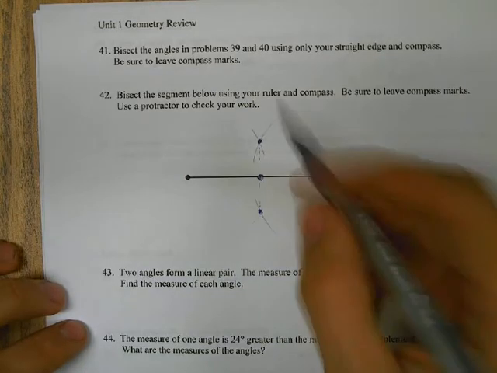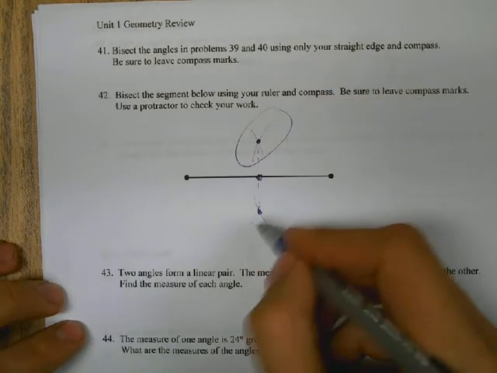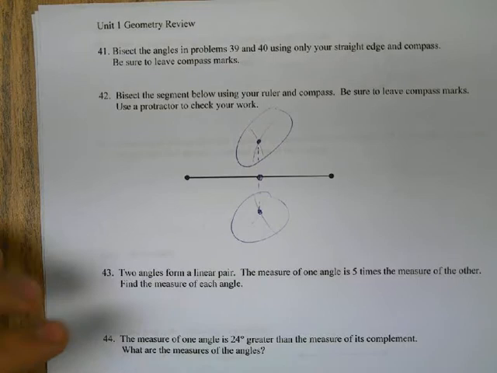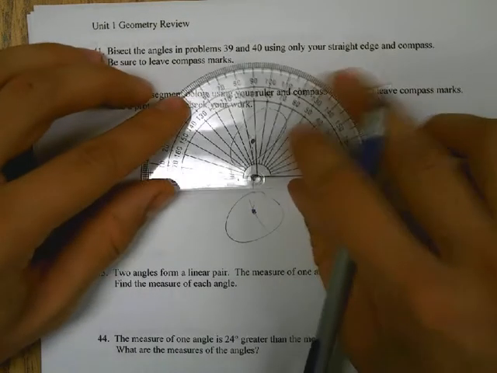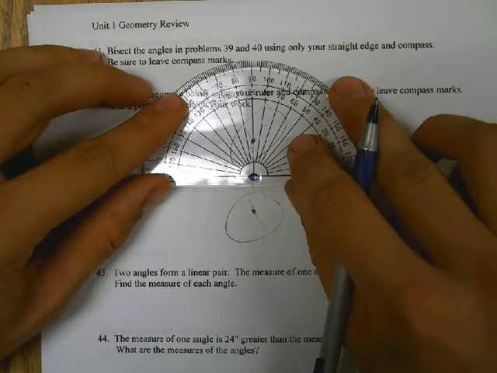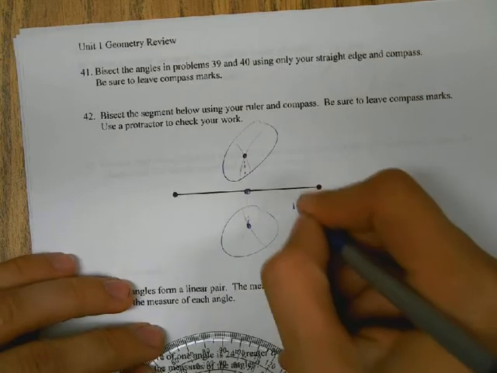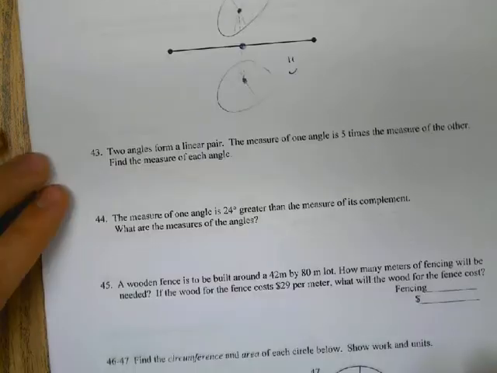Use your compass marks. These are what we're talking about with compass marks. Use a protractor to check your work. It should make a 90-degree angle, and it does. Fantastic. Alright. Sliding it up.